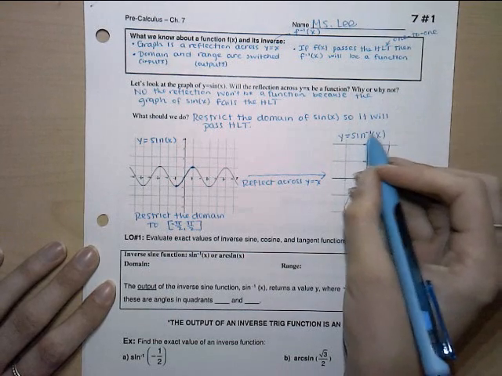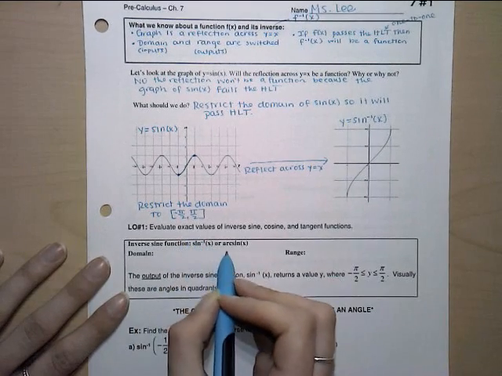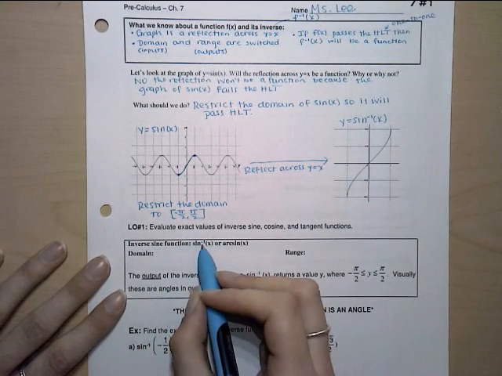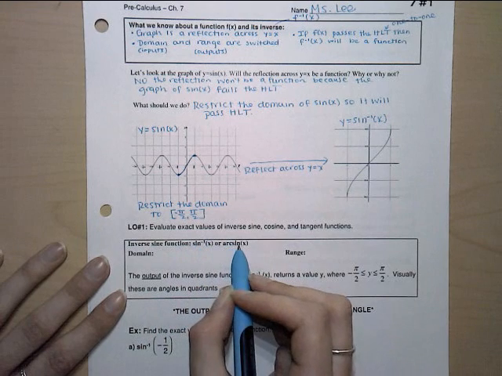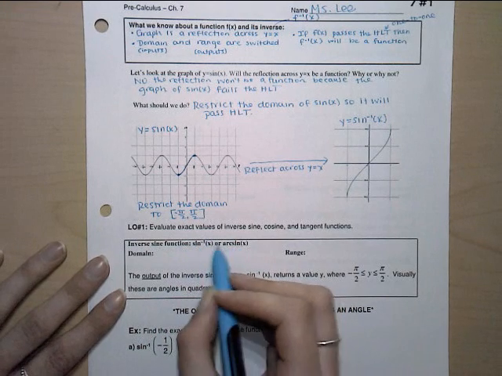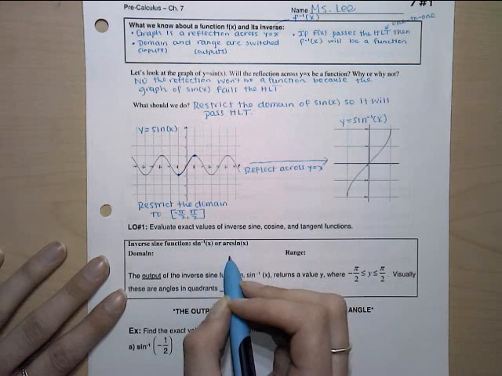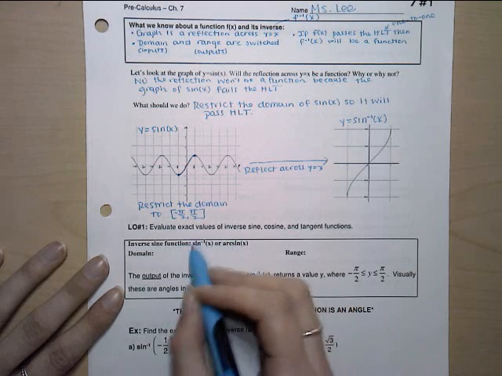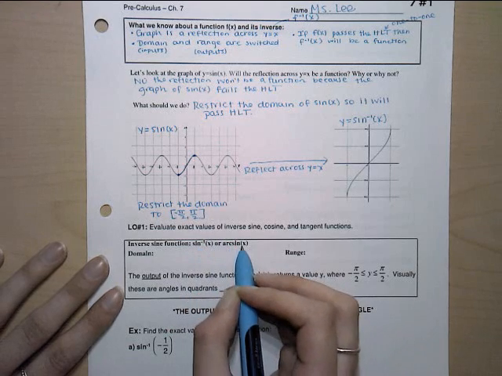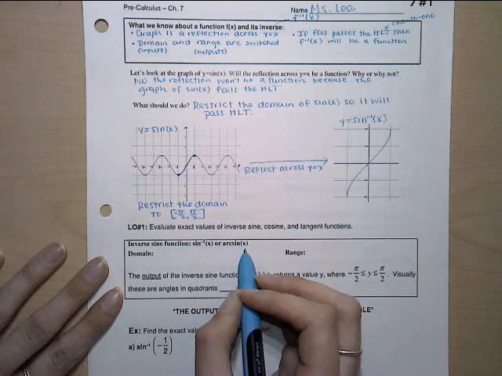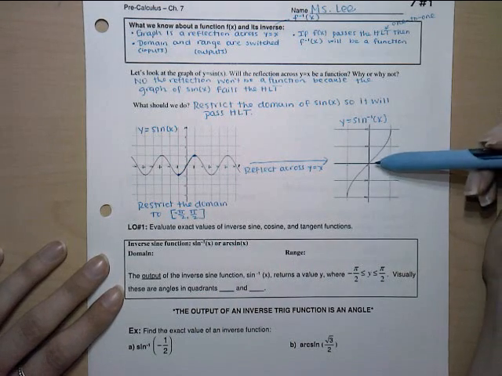This is the notation for inverse sine. There's another way to write it, which you can see here. For the inverse sine function, you either write it with that little -1 or you write arc sine. I want you to get used to seeing it both ways. We will practice both ways. Our textbook uses this one more, but some textbooks use this one more, so you just want to be familiar with both of them. So this is our inverse sine function.